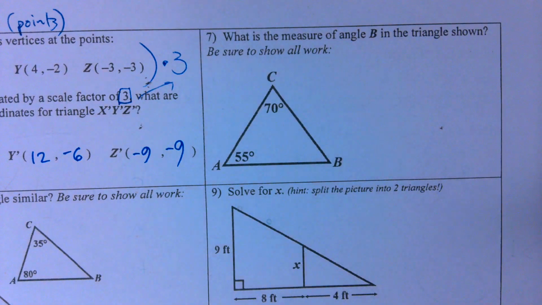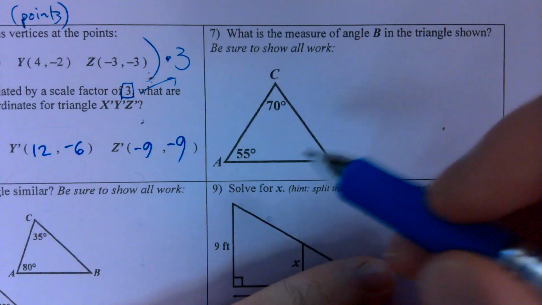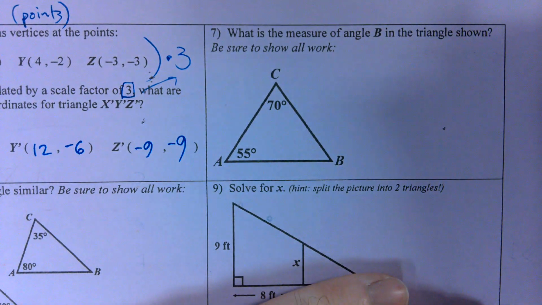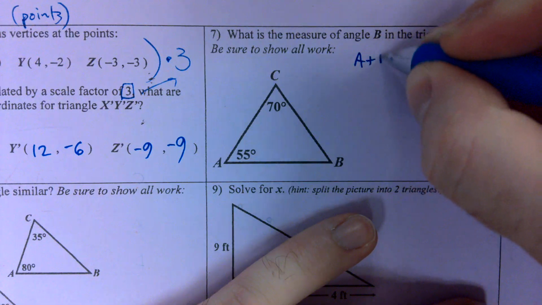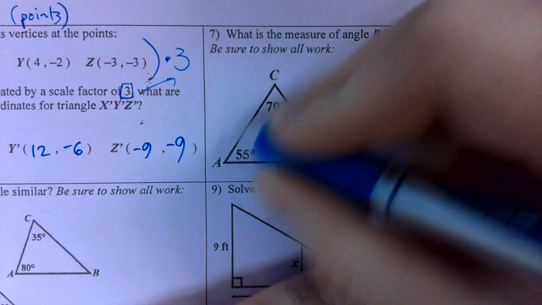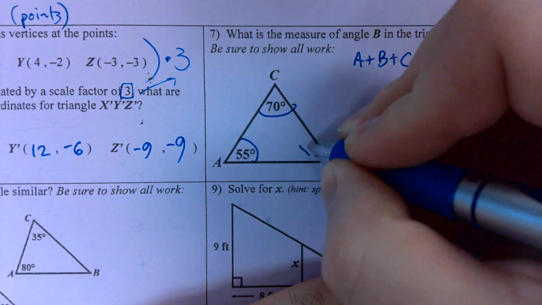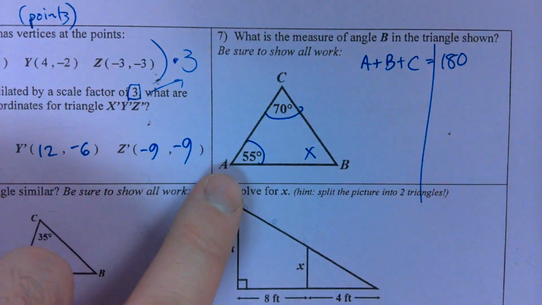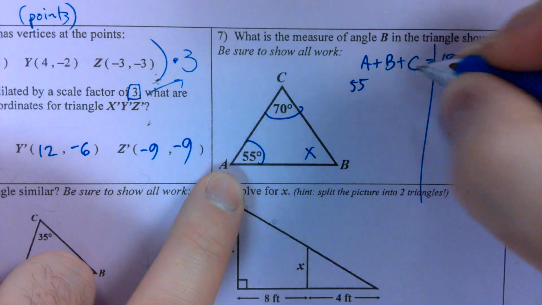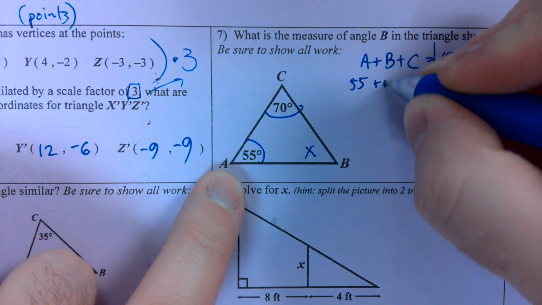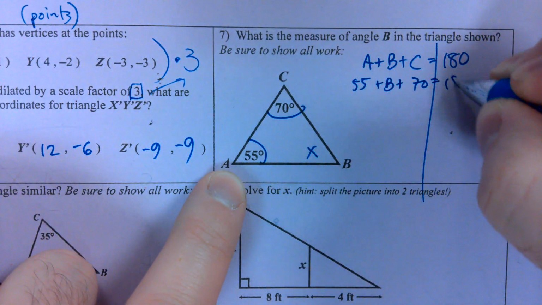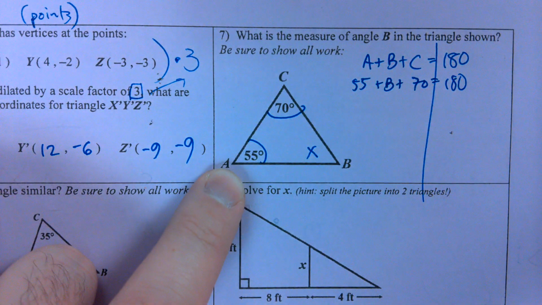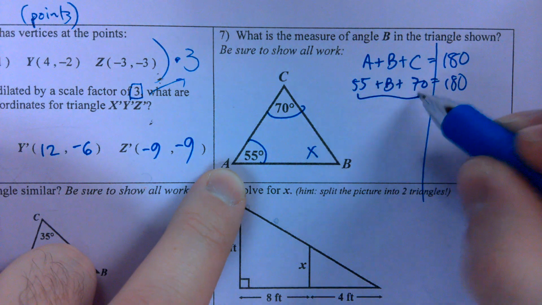Number 7 is the triangle sum theorem. This is what we talked about. All triangles, no matter what they look like, are going to add together. Their interior angles, I should say, are going to add together and equal 180. So if I know that A is 55 and C is 70, all I got to do is find B. Right? I'm going to add these together.